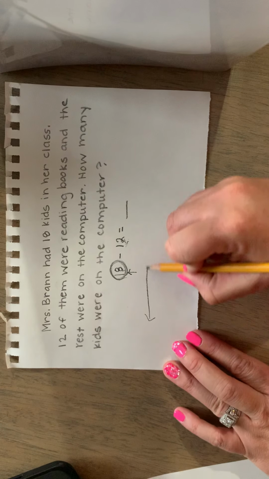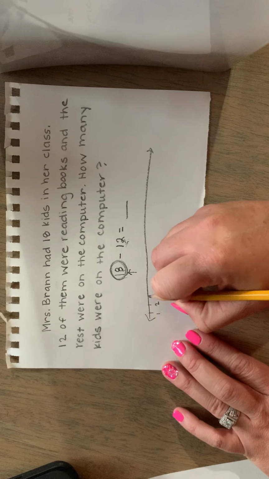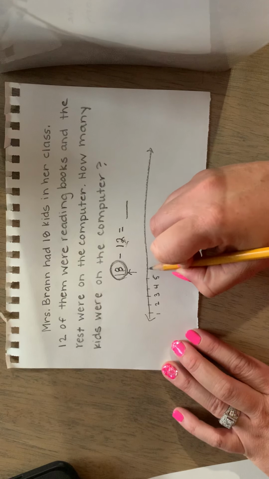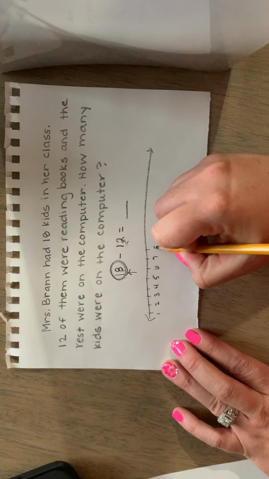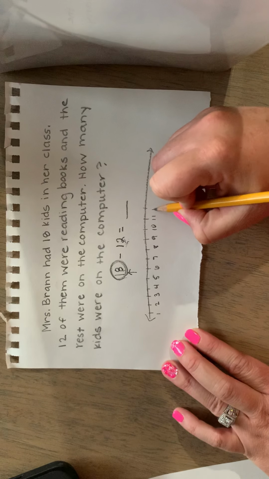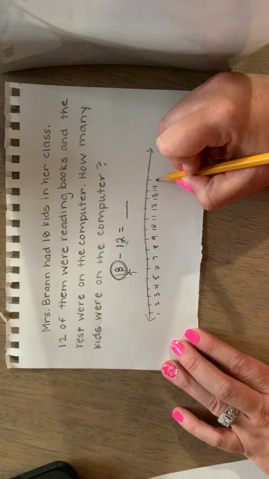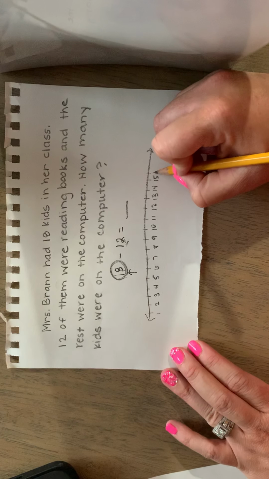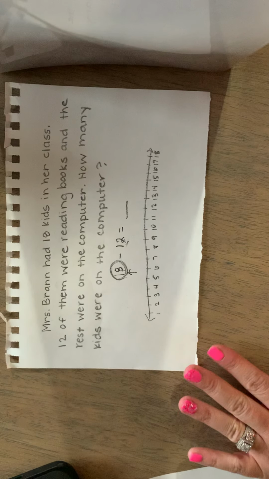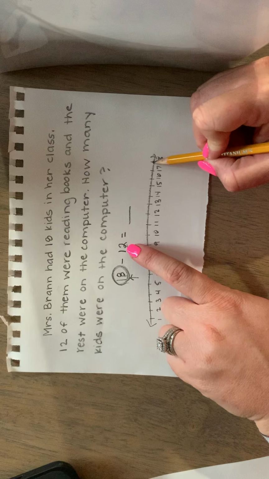So on some of your problems today, there's already going to be a number line. Let me draw one for you really fast. I'll try to hurry. I only want 18 because that's the biggest number I've got. Oh boy, it's going to be close. Whew! All right, so if we're at 18, boys and girls, we want to count back 12.